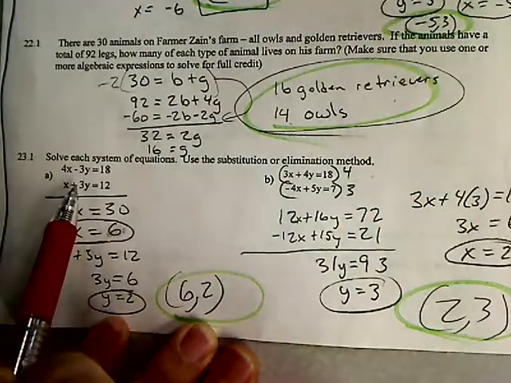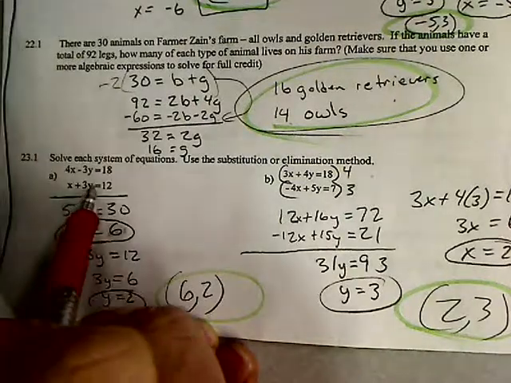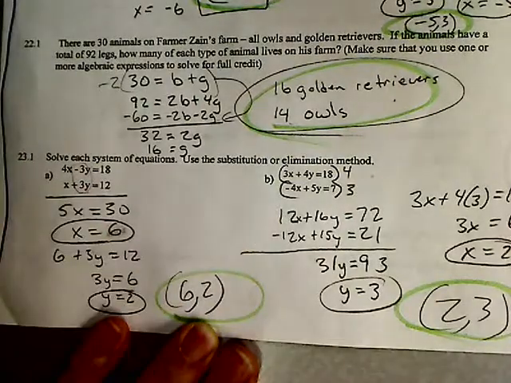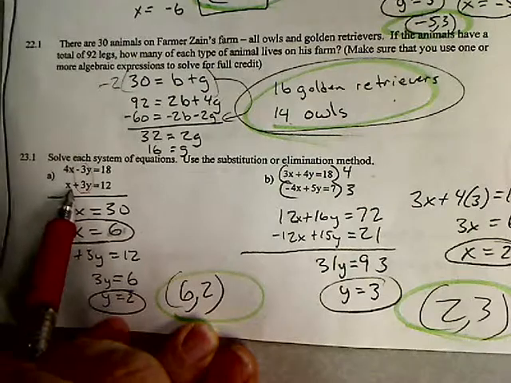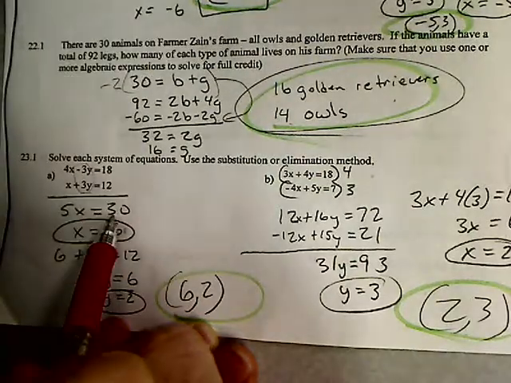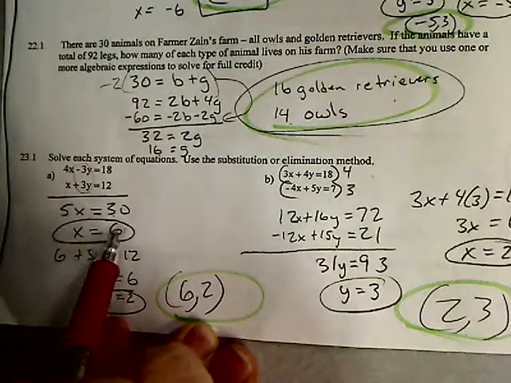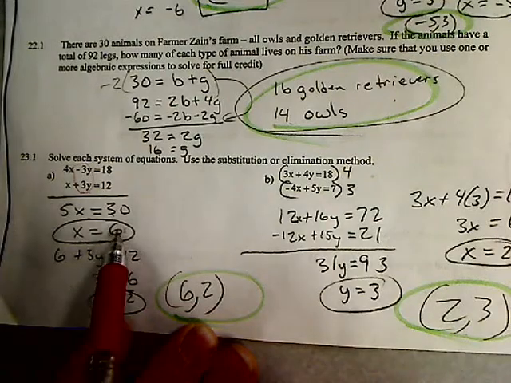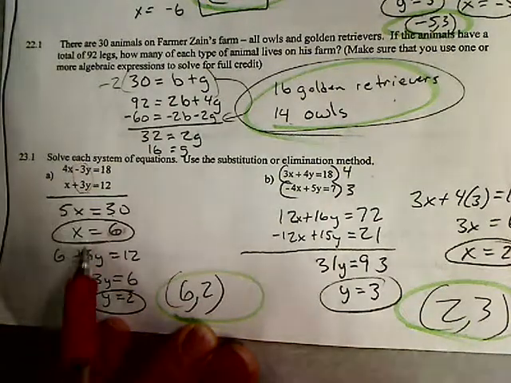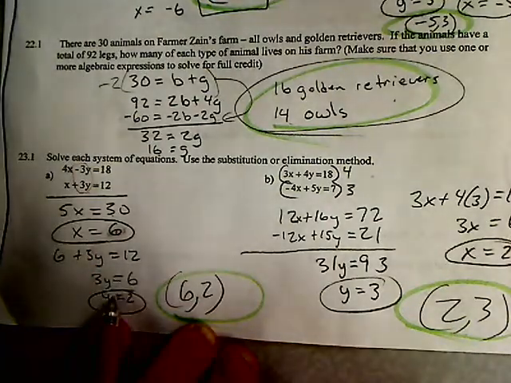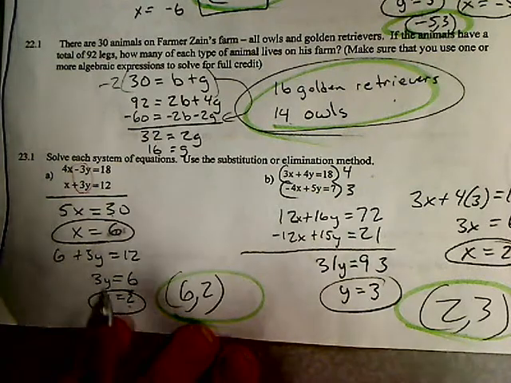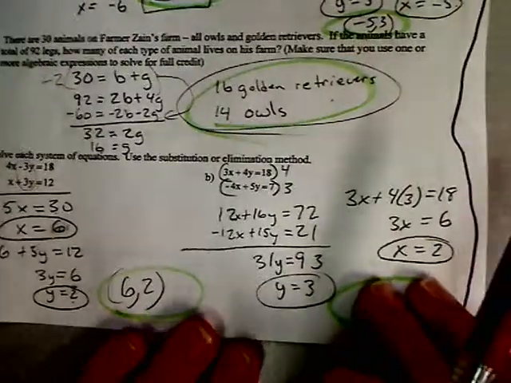This one really didn't have to do anything. These eliminate right away. So you get 5x, 30. Divide by 5, you get x equals 6. Plug 6 back in for the x. Subtract and divide, and you get your 2. So there's the point where they intersect.